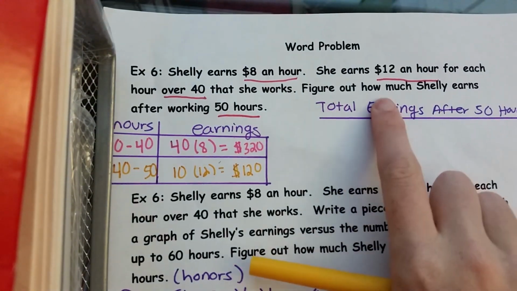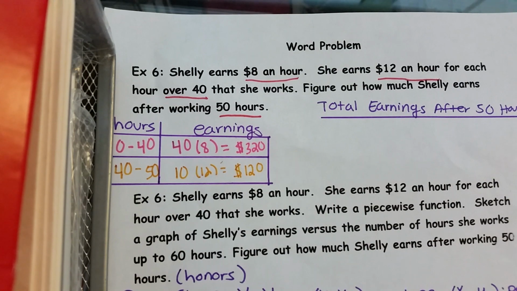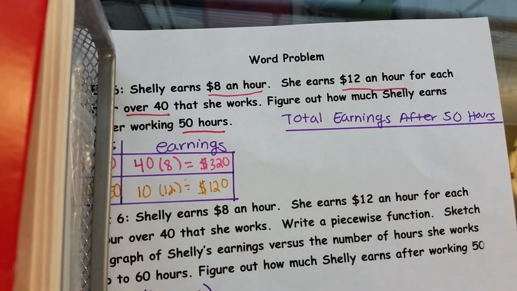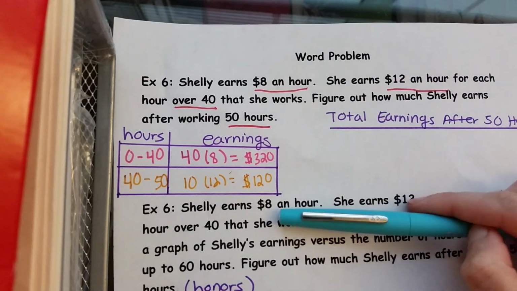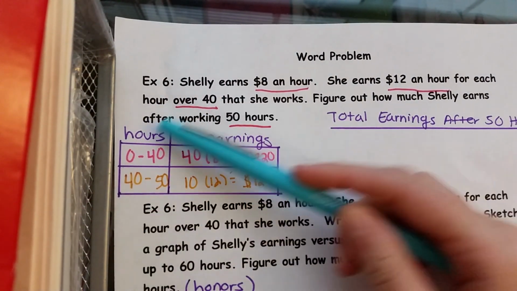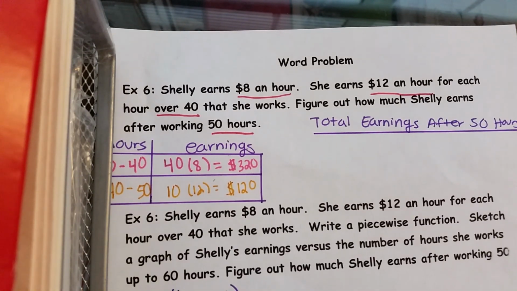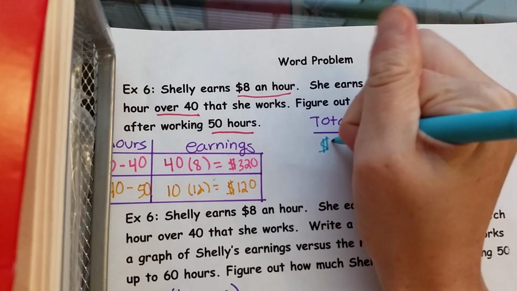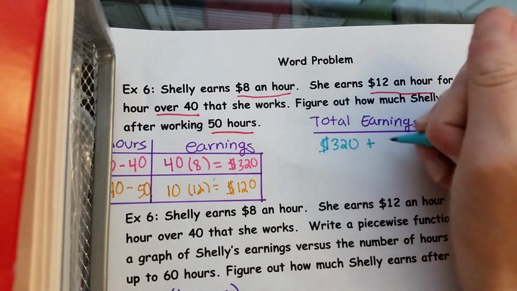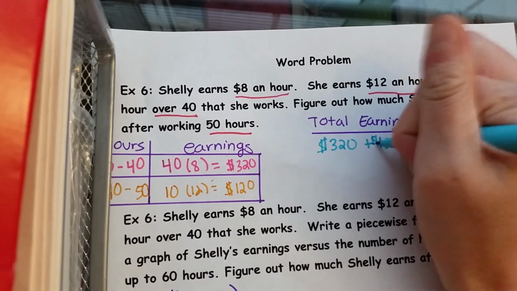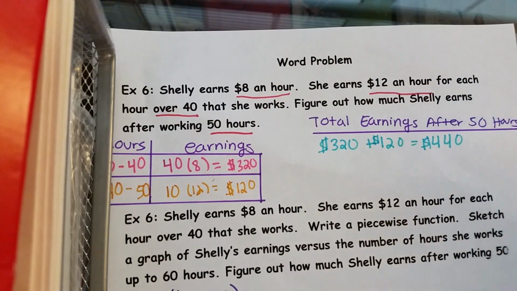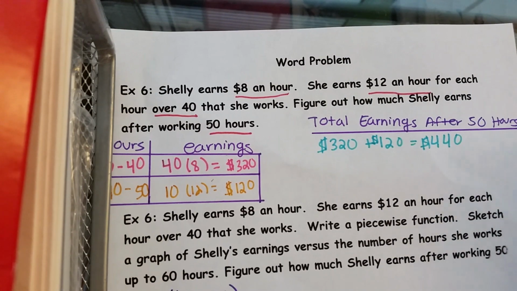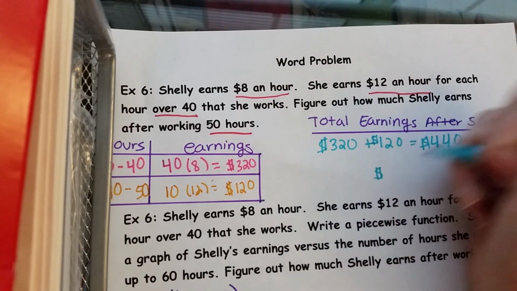But the problem's asking how much she earns in total after working 50 hours. So if we simply add these two together, that will account for how much she has earned over the total 50 hours. $320 plus $120 gives us a total of $440. Holy hot dog, that's a lot of money. I wish that I made that much money right now. So Shelly has earned $440. That would be our final answer after 50 hours.